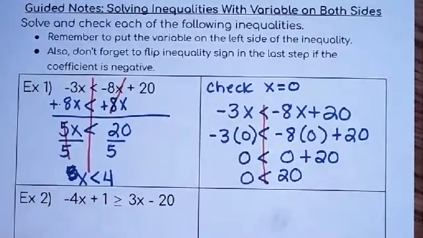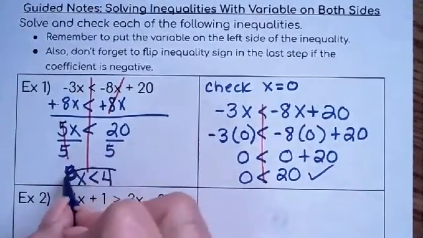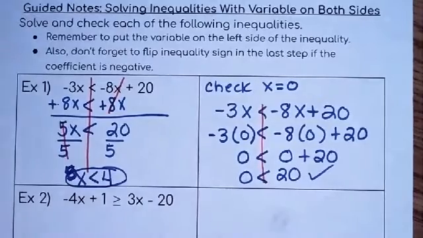Just like with equations, I'm going to ask myself, is that true or false? Well, that's definitely true because 0 is a smaller number than 20. So that checks, and that means I can circle this as my correct answer. Okay, pause your video, get this copied down, and then we'll go to example 2.